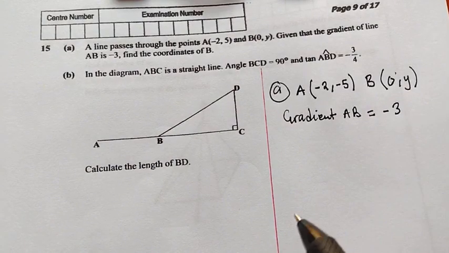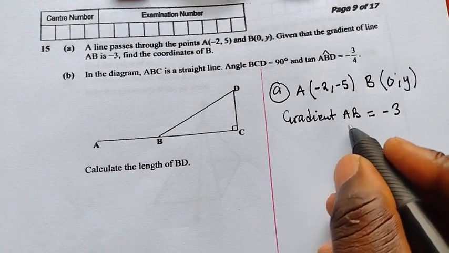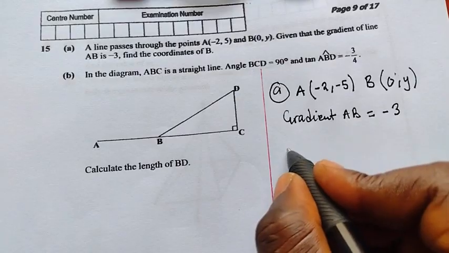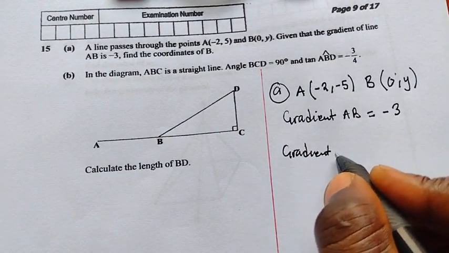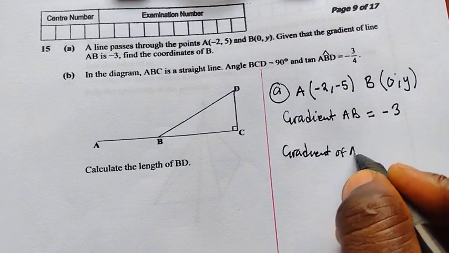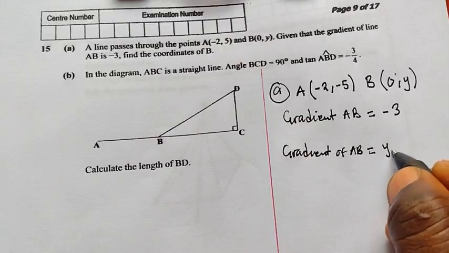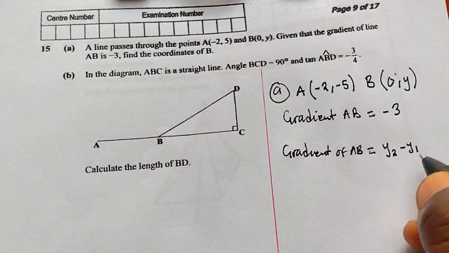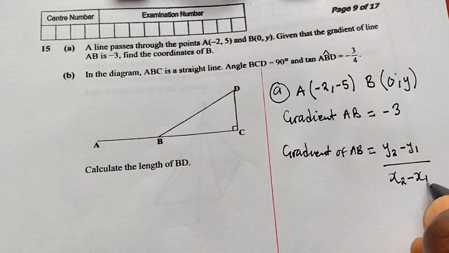From here, let's just assume that we are finding the gradient of line AB, where we say gradient of AB is equal to, so this is the formula for gradient, where you say y2 minus y1 over x2 minus x1.